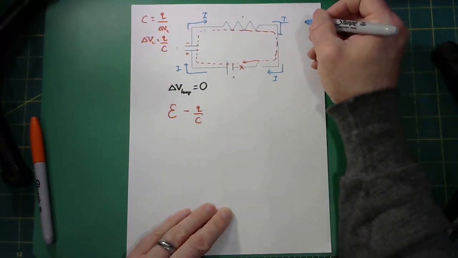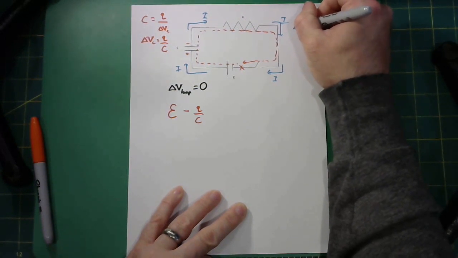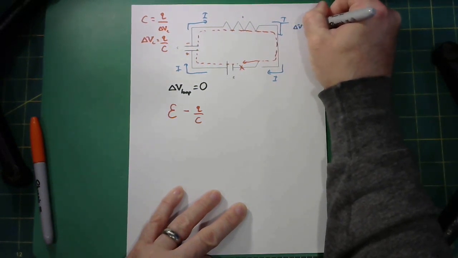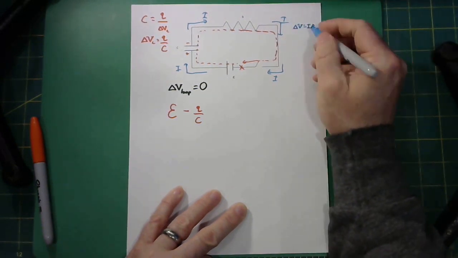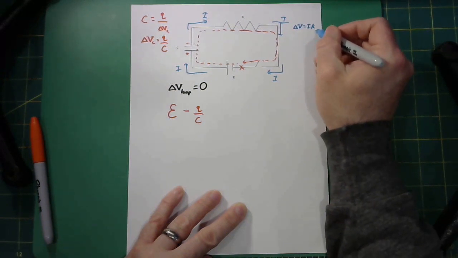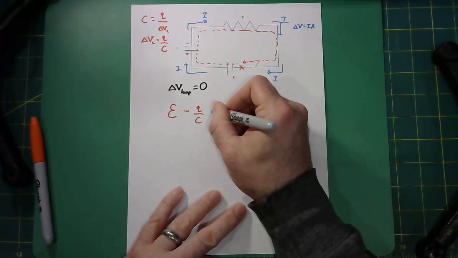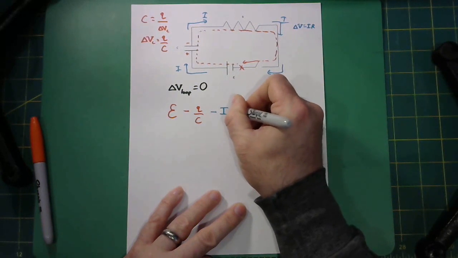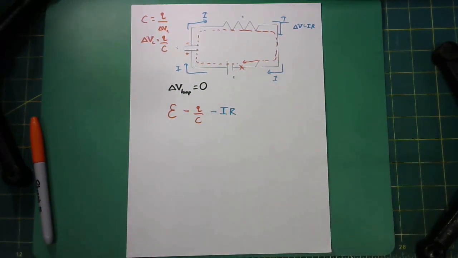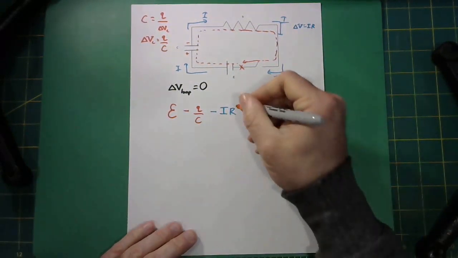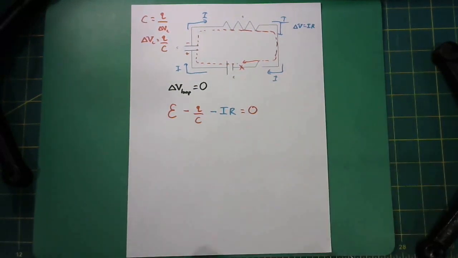How much voltage do I go down? Well, if I use Ohm's law, delta V is IR for a resistor. So I just take the current times the resistance, and I'm going to go down IR. And then that had better add up to be 0.